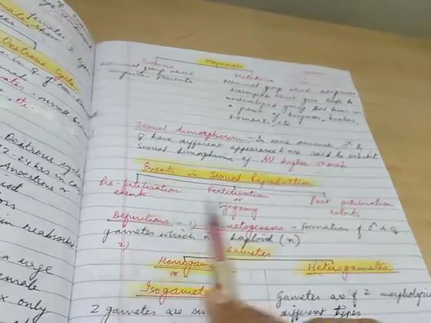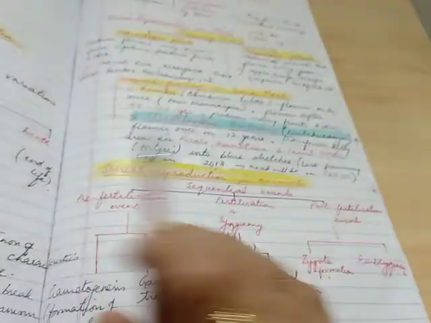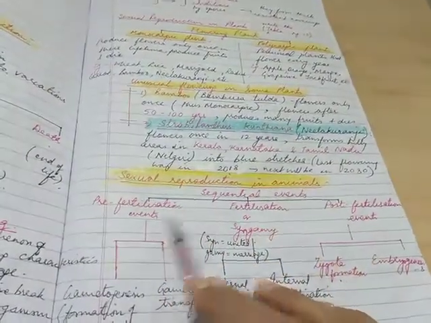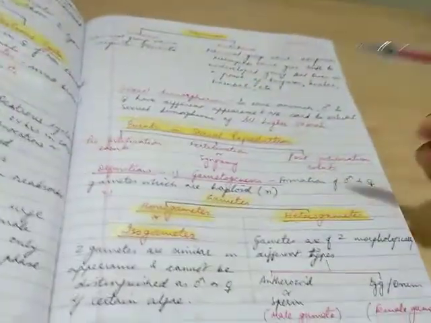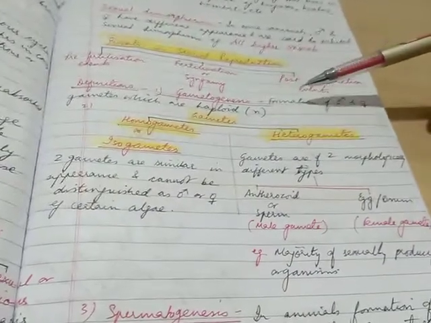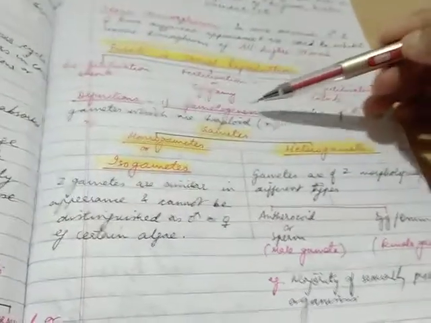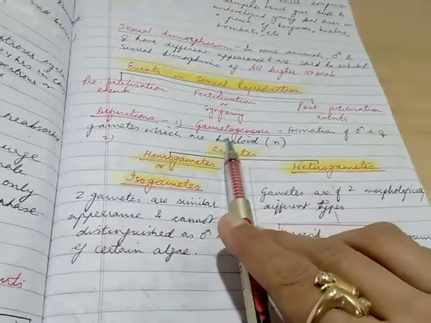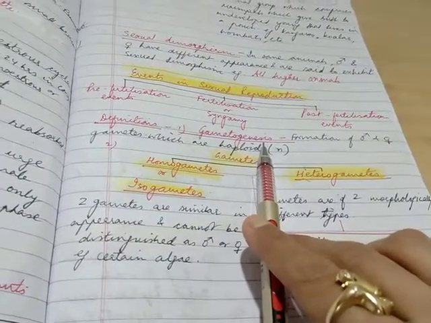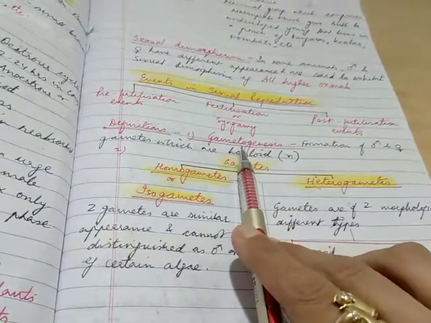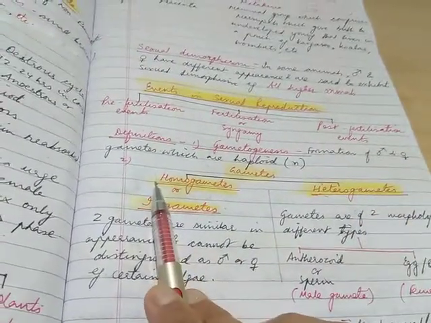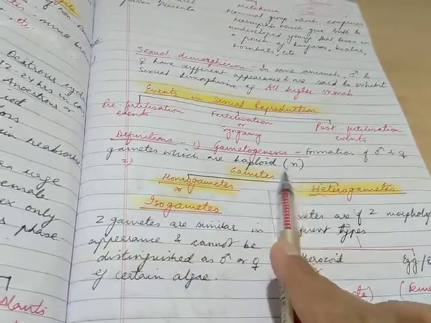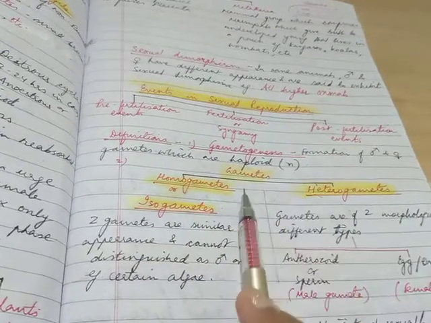Then events in sexual reproduction. Just like the previous, we are continuing with this part only. Sexual reproduction events: pre-fertilization, fertilization and post-fertilization. Here, children, there are certain definitions you should learn and also know the correct meaning. First, gametogenesis. As I told you, gamete and genesis are the key words. So formation of gametes is called gametogenesis, and that means both male as well as female, and obviously all gametes are haploid, that is n, right?